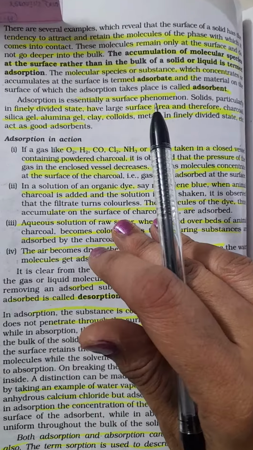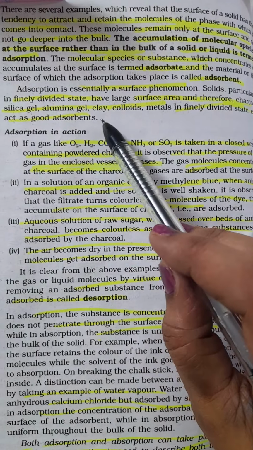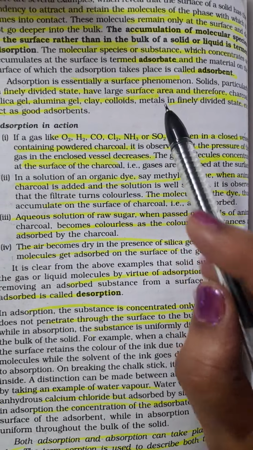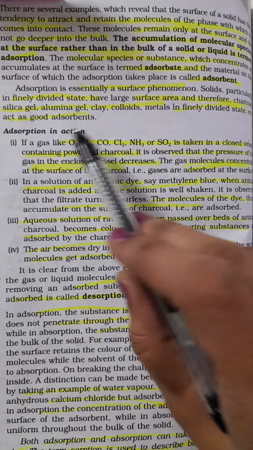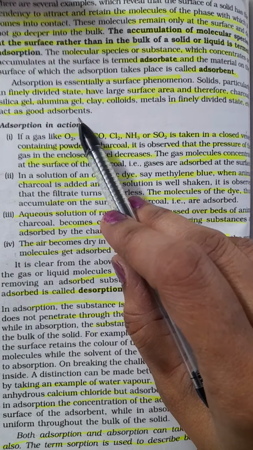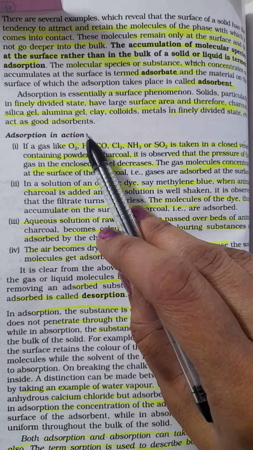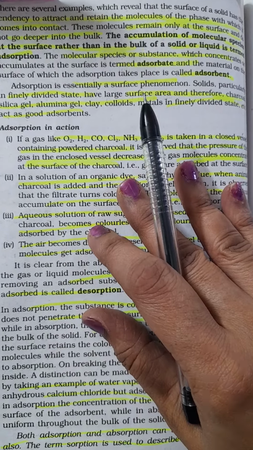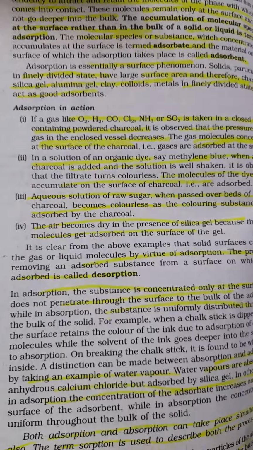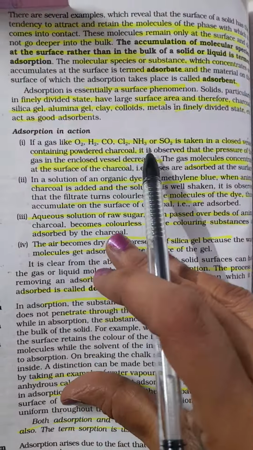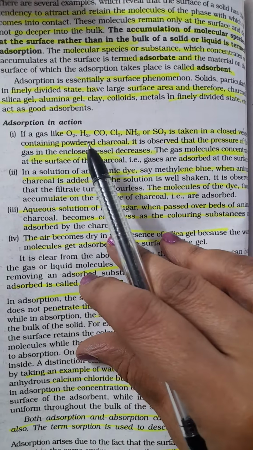So charcoal, silica gel, alumina gel, clay, colloids, in a finely divided state, will act as good adsorbents. Because it's a surface phenomenon, if you divide the particles into a finely divided state, then they can act as good adsorbents. Then, adsorbents in action, like a gas.